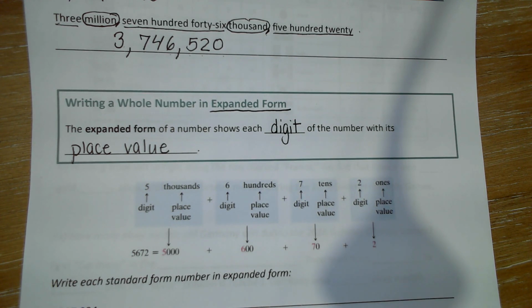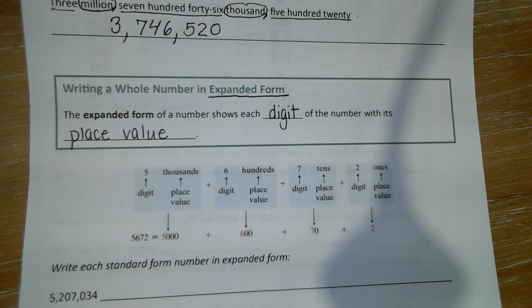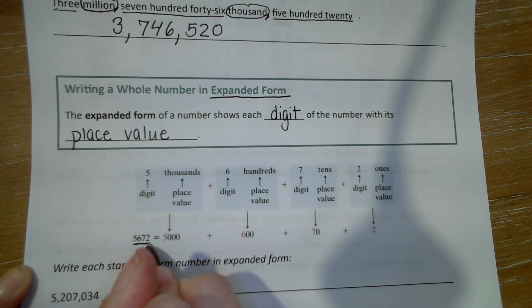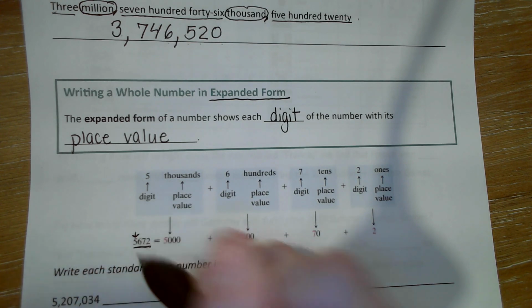And remember, we look at the commas to know what place value we are in. So let's look at an example. Here we got some blue boxes representing how to turn a regular number in standard form, like 5,672, into expanded form. There are a couple ways to think about this. So first you take the digit in each position. So the first digit is 5.